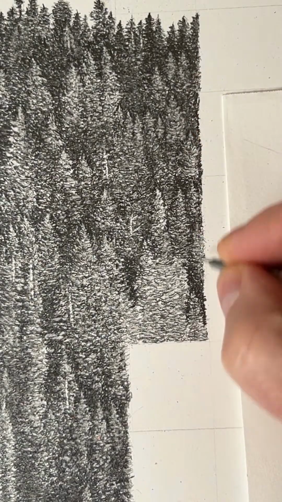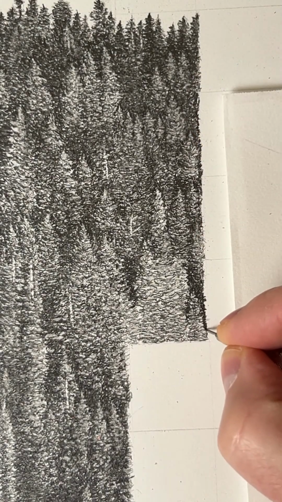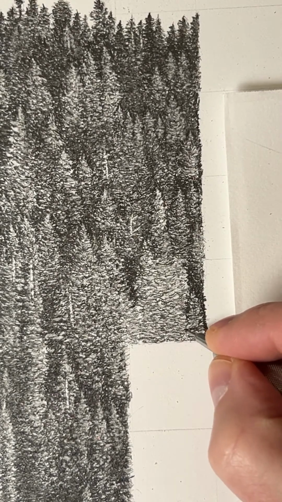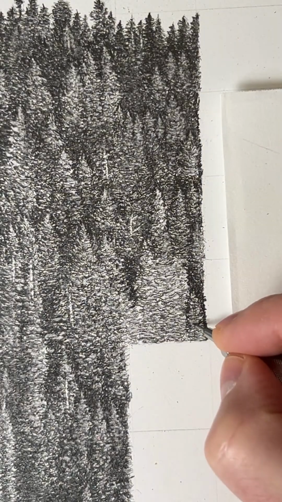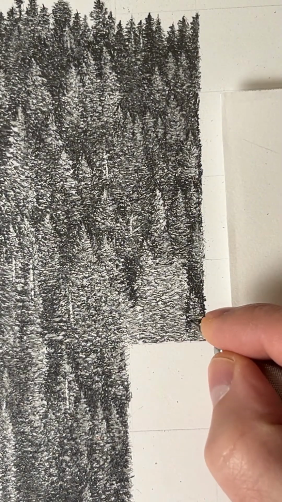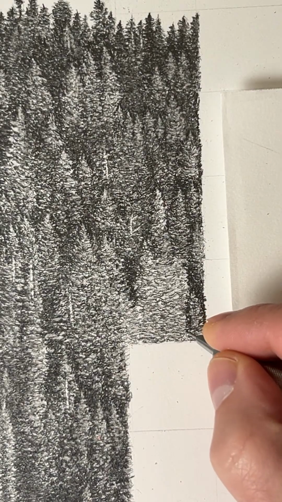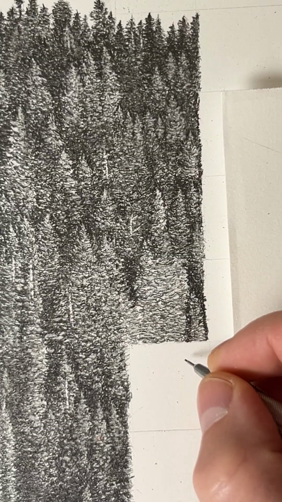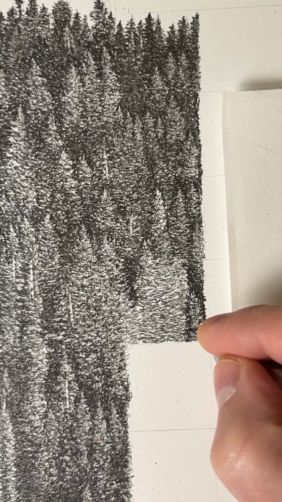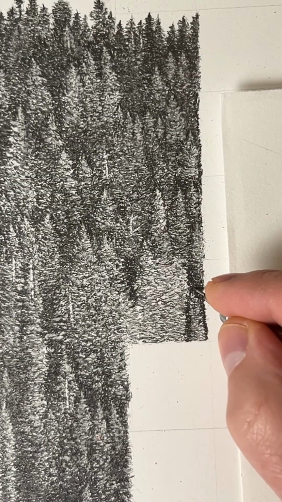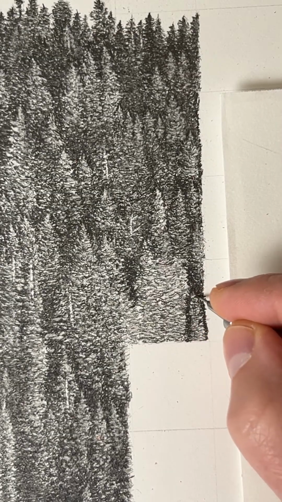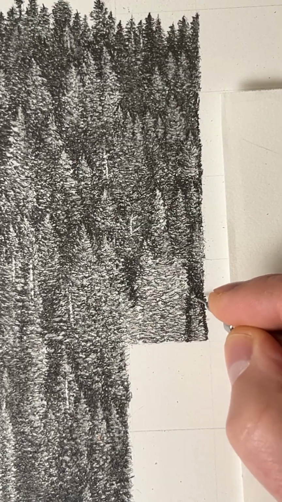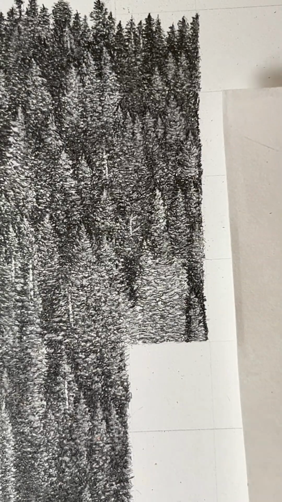So this is where the mat's coming in, so when I have it framed, the mat will cover this up, but you still want to make sure you get all the way to the edge, just so things look nice and tidy. It does rain a lot there. It's the tallest mountain in the lower 48 states and the largest active volcano in the lower 48 states.